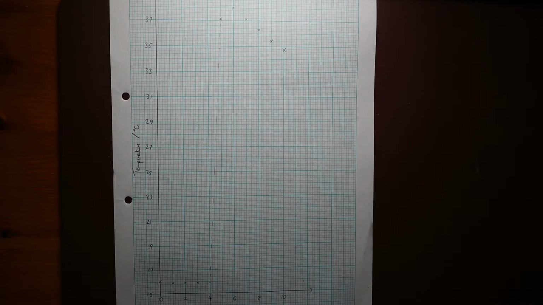Now you'll notice that the scale of these axes, I've chosen so that my plotted points cover more than half of the graph paper in both directions. There's certainly no need to take the temperature axis down to 0 because 0 degrees C is a made-up temperature, but it's also not a temperature that's involved in this particular reaction. So I've started the y-axis at 15 degrees C and have gone up to 39 degrees C.